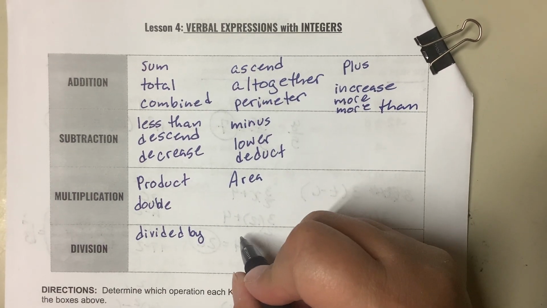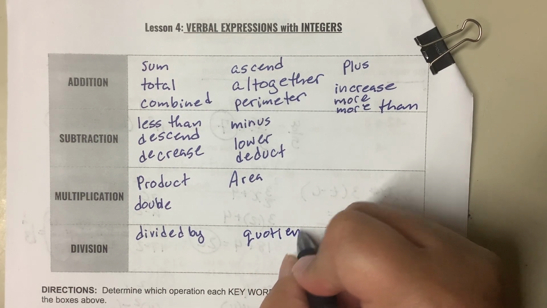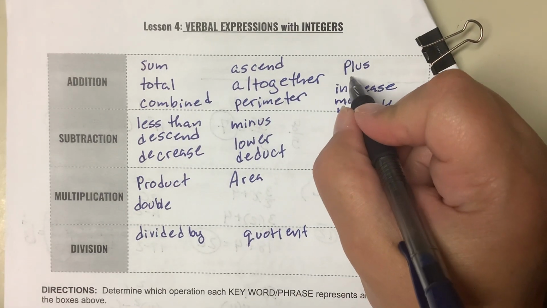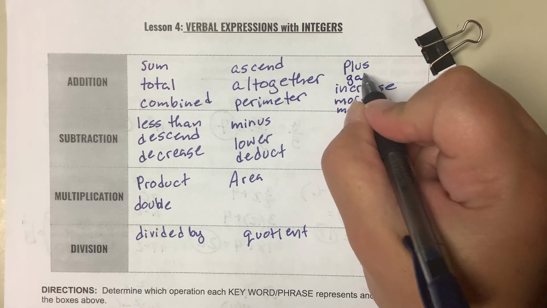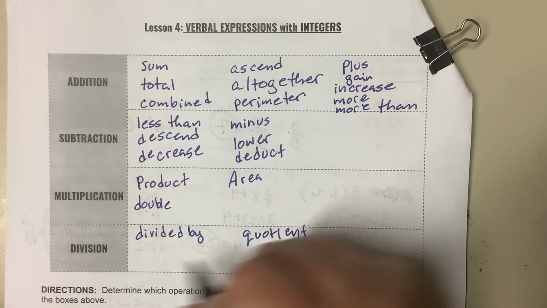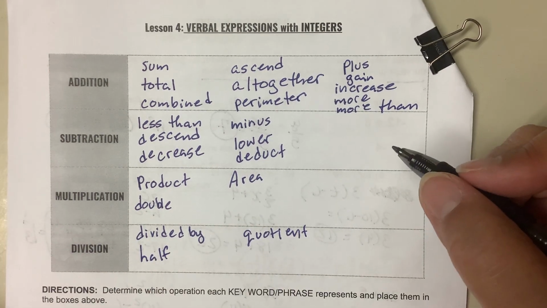Quotient. Quotient is division. Gain. Gain is to add also. I'm just going to squeak that in here. Gain, as in you gain some yards. Half is division. It's specifically divide by 2.